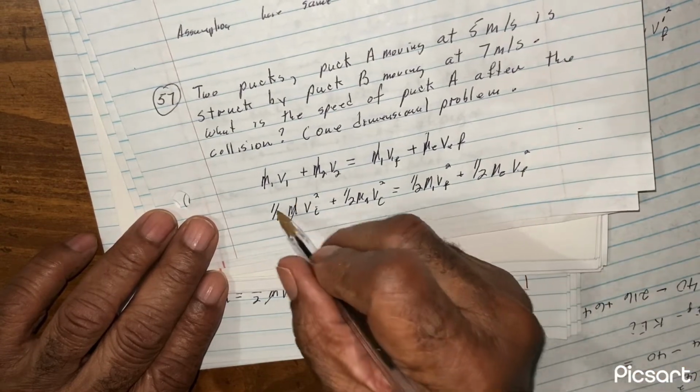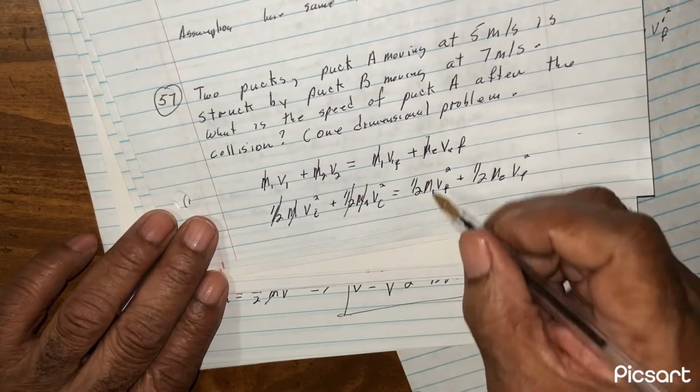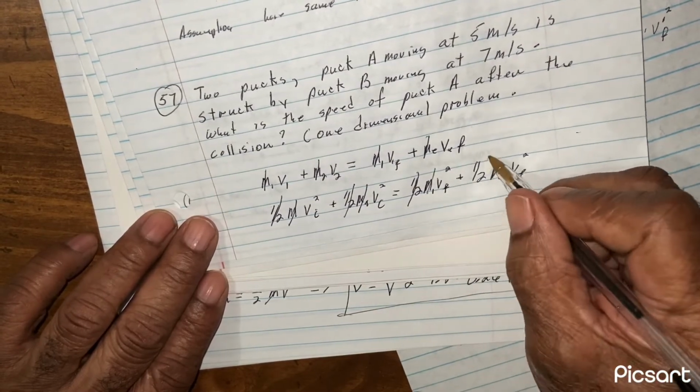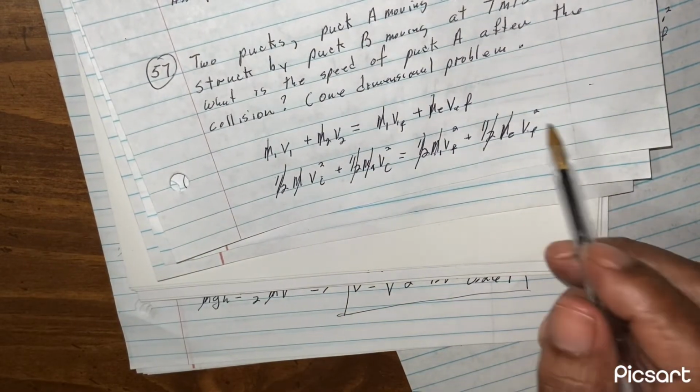And all your masses will cancel, the 1/2 will cancel, and you're left with just velocities.